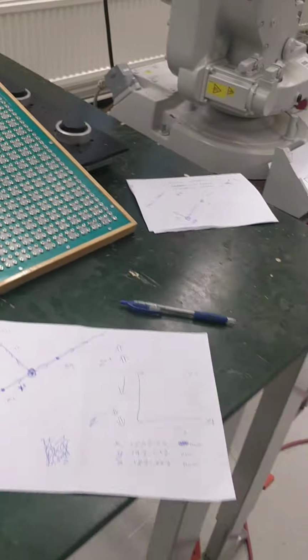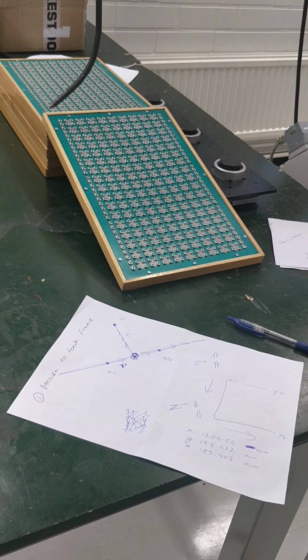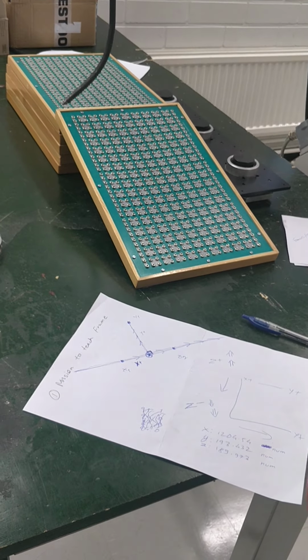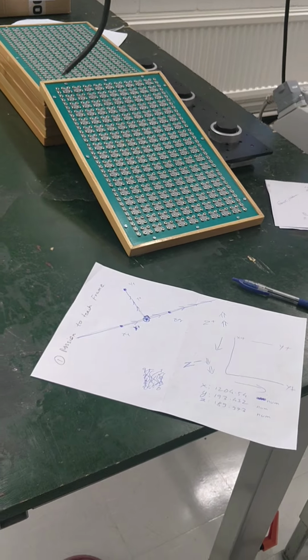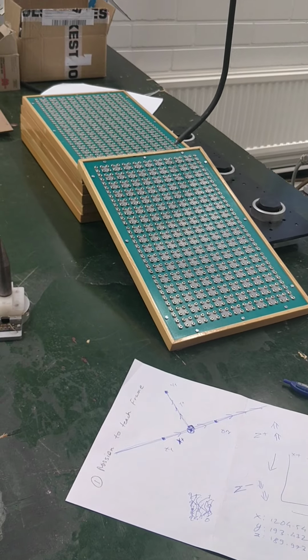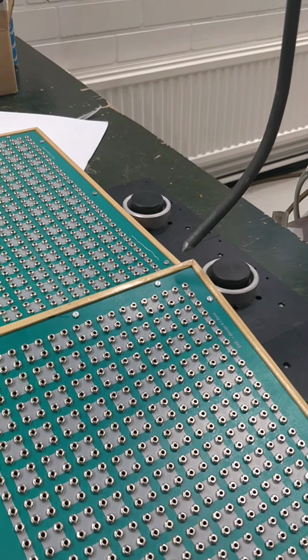And now I take that third point. I always lift up a little bit to make sure that I don't hit that. And then I drive to my Y plus in my base frame, Y plus, and I drive my robot to this point.